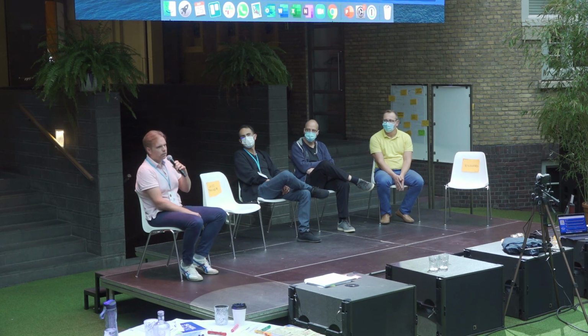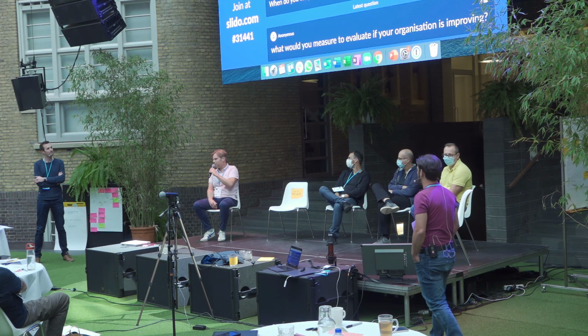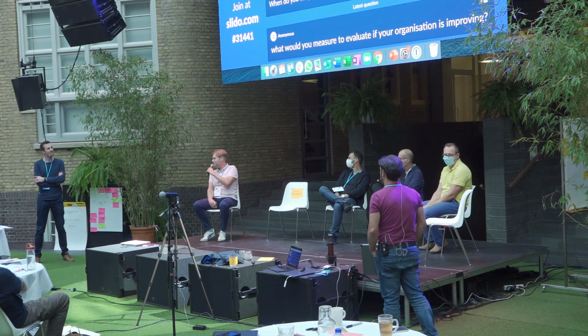With COVID-19, it's way more difficult to do. Especially engineers like to hide behind their screens. I haven't got any good tips on how to get them out of there. So let's hope for a vaccine.